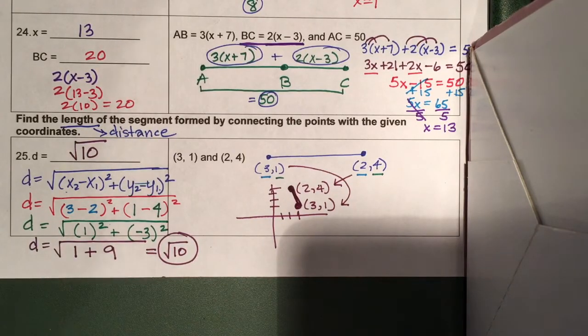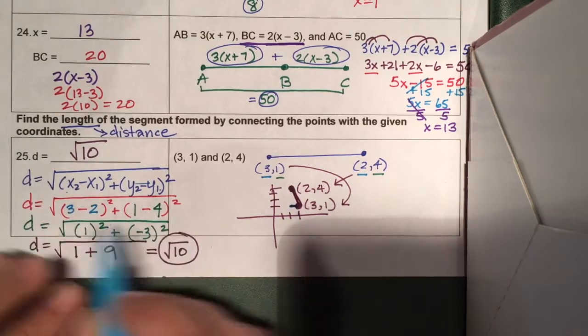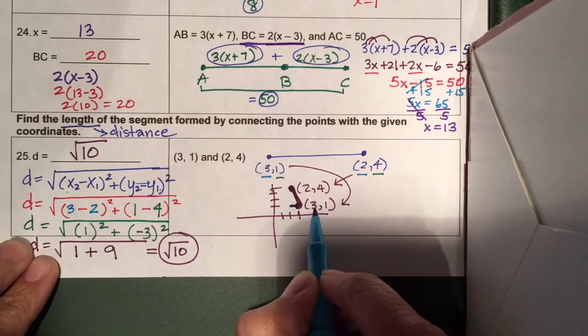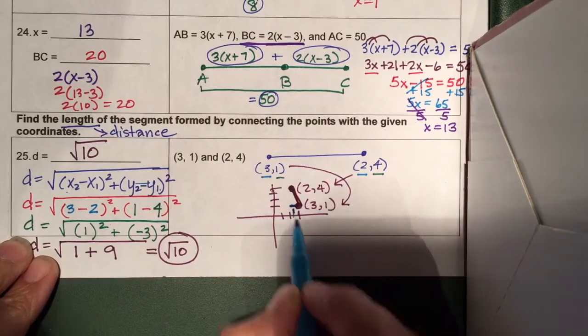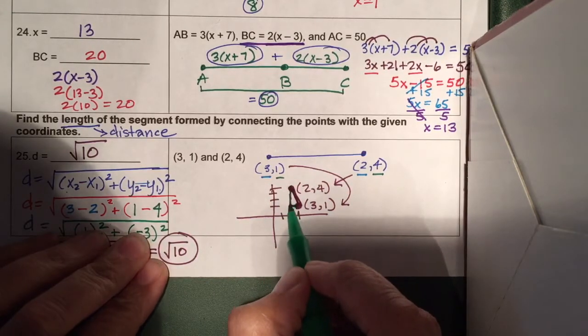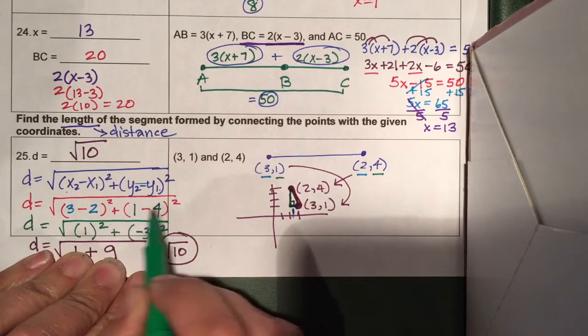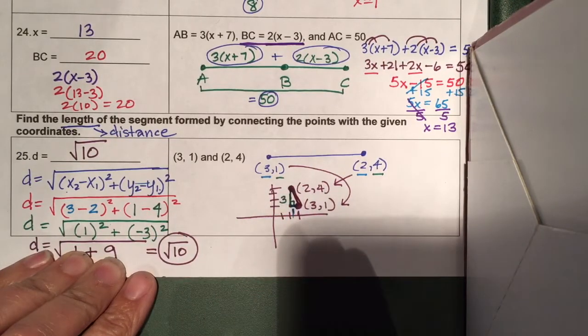I have my horizontal distance here, which is 3 minus 2, because I'm going from 3 to 2. That tells me that that part of the triangle is 1. And then I have my vertical distance, which is here. And remember, that makes a right triangle. In my vertical distance, I'm going from 1 to 4, which is 3.